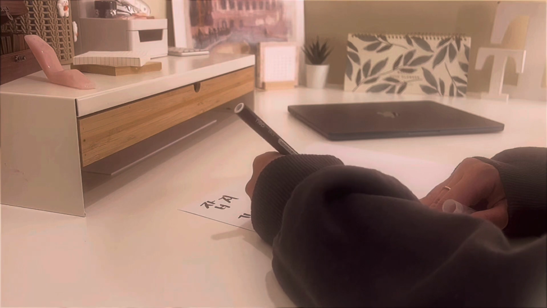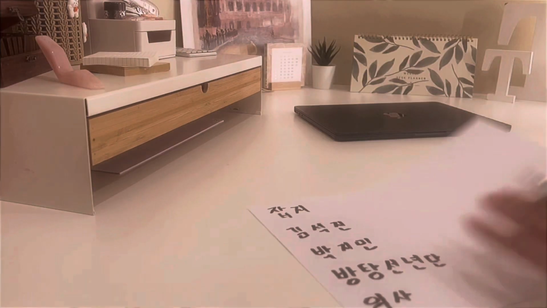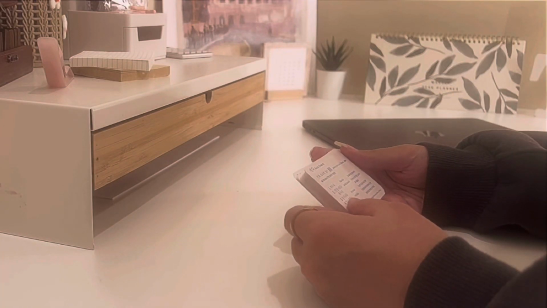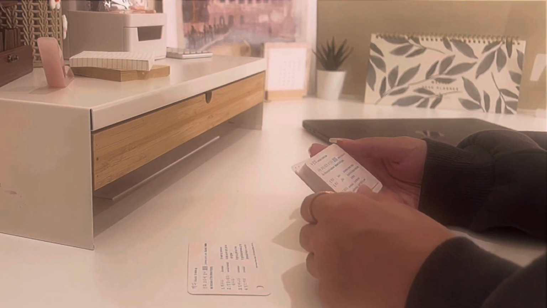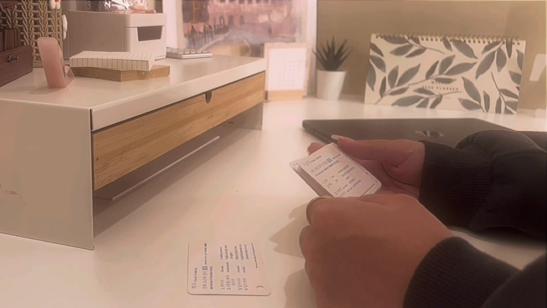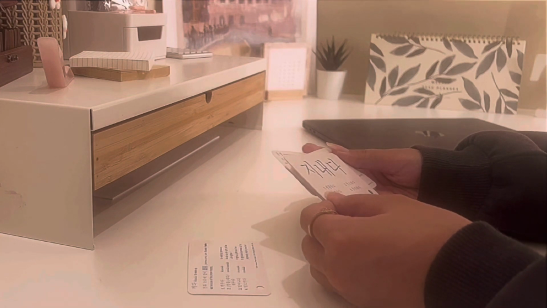I'm nowhere near fluent right now, but I do know for a fact if I didn't study Hangul first, I would be struggling a lot right now. And to be honest, I wouldn't say I'm a complete beginner in Korean because I have been quote-unquote studying, and I also took Korean classes. I wouldn't say I'm intermediate as well. I'd say I'm like in between.